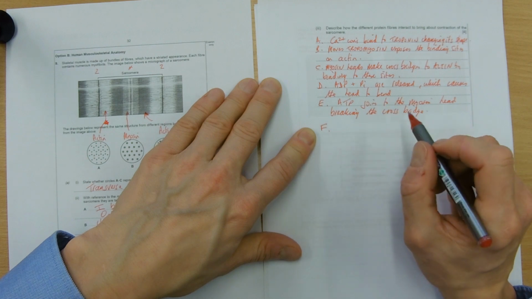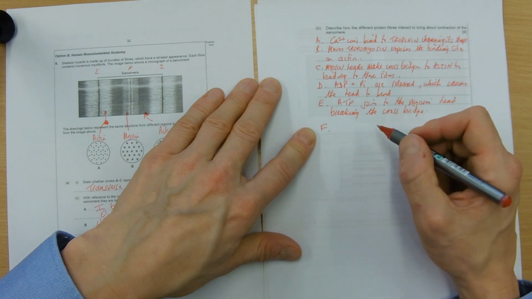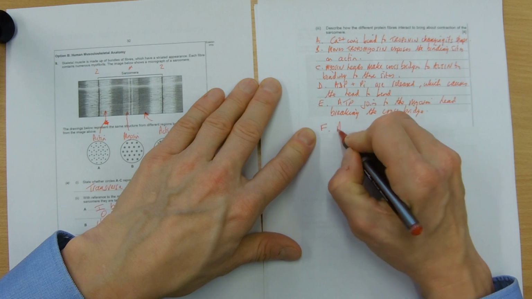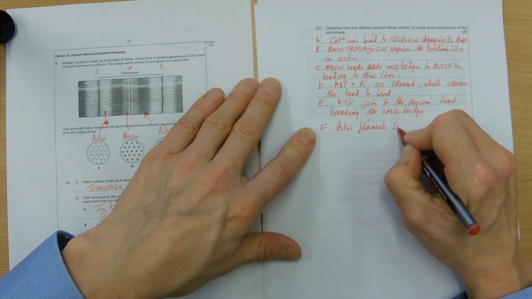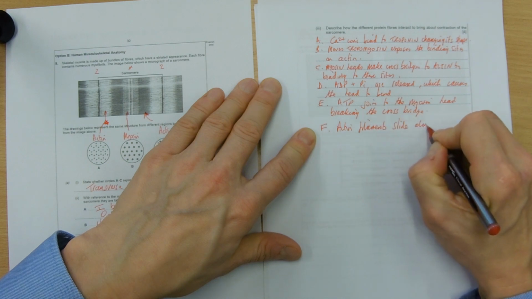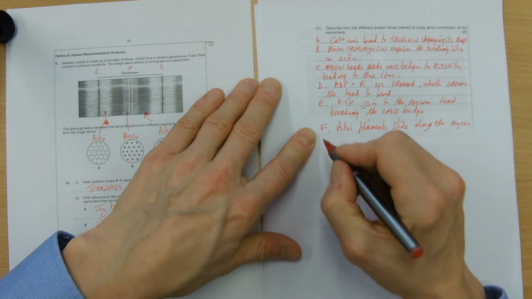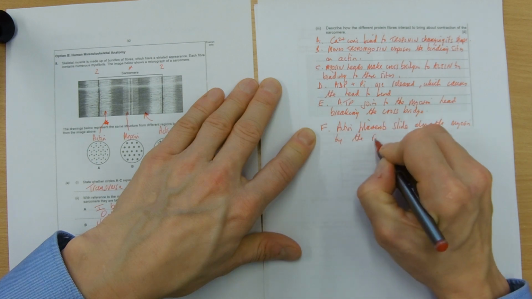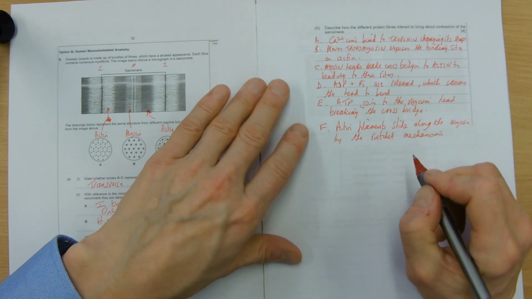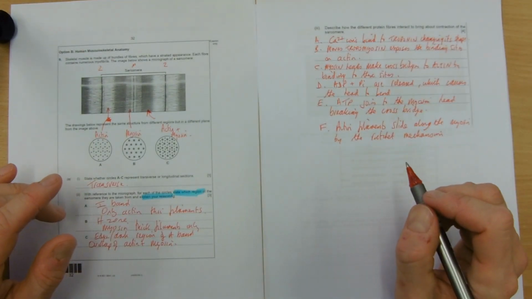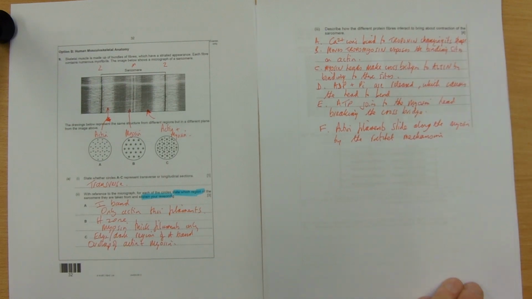And then an overall statement saying how the contraction happens with all of this put together. So the actin filaments slide along the myosin by the ratchet mechanism. So moving, releasing, moving, releasing, moving, releasing. I know I've gone over the space there, but you only need to say 4 of those to get the marks.